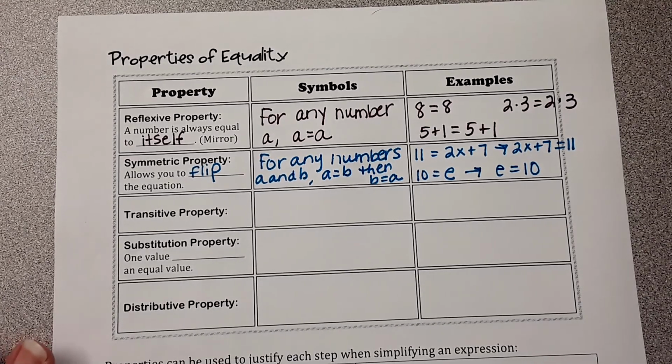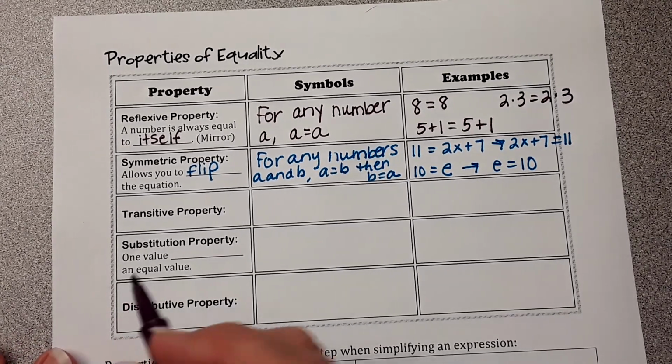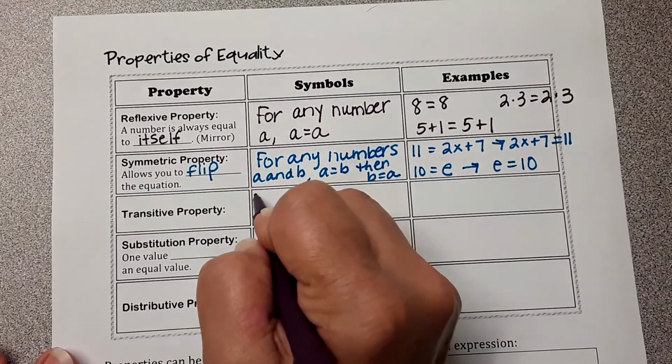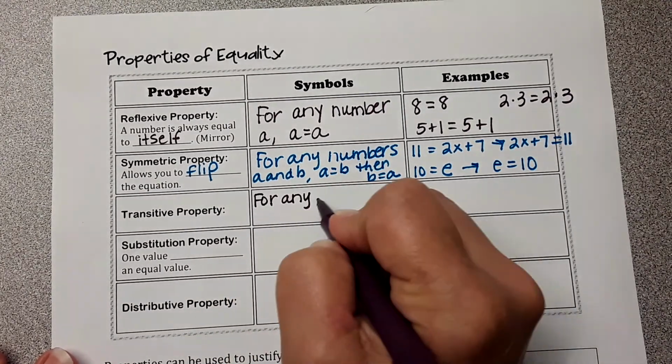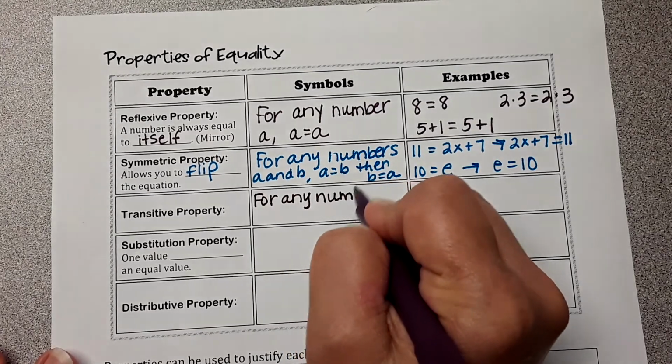Okay, the transitive property, and you guys have used this one, you just don't know it. Like a lot of these things you've done, you just don't know that they have a proper name.